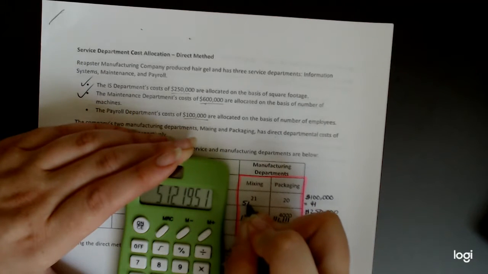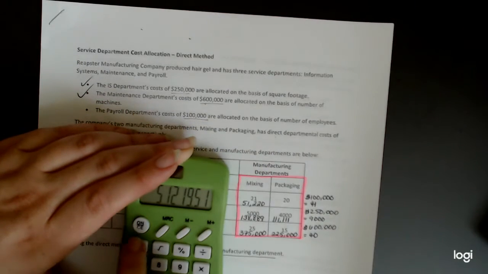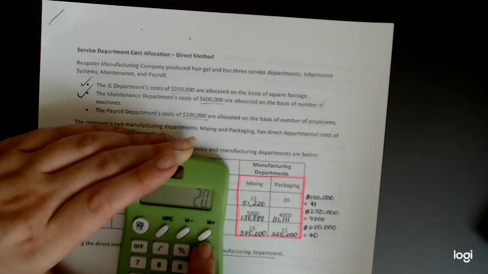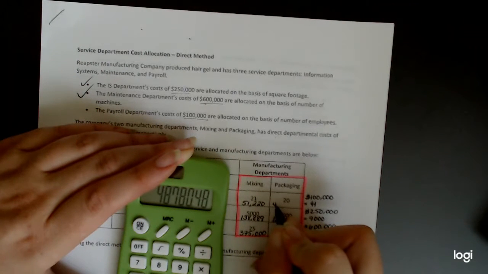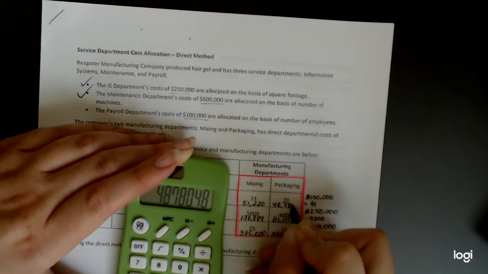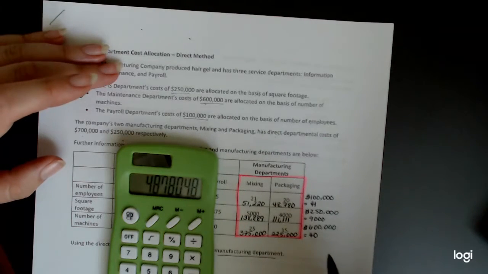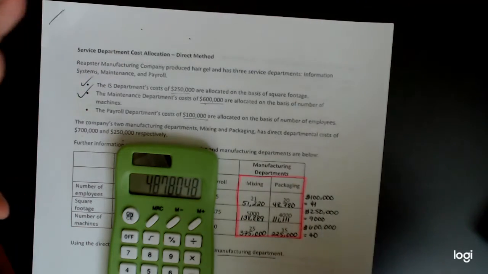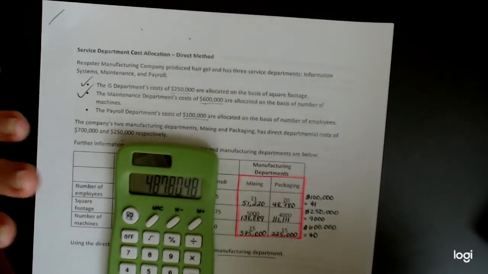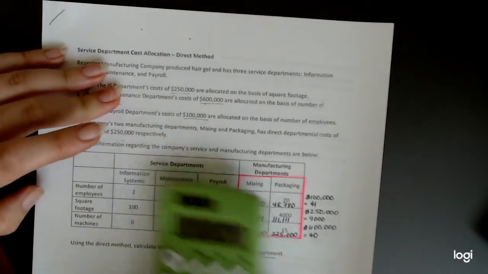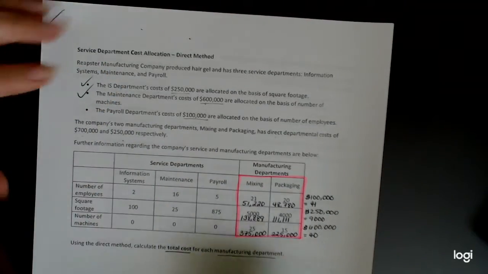So that's 51,220 for mixing, and packaging will get the 48,780. Now that we've allocated all those costs based on the allocation basis in those particular manufacturing departments, our last step is to calculate total cost.